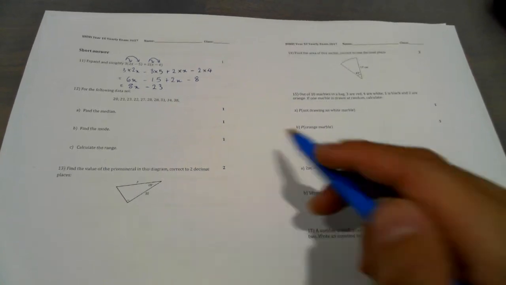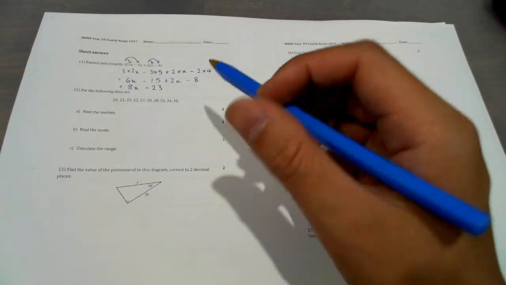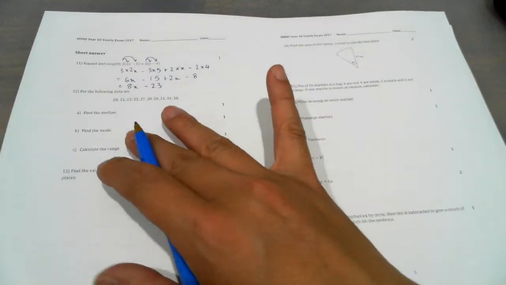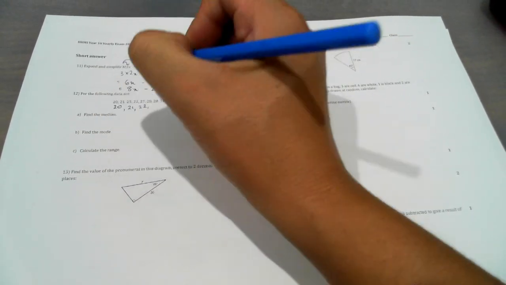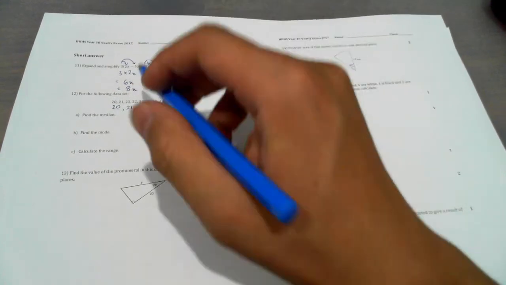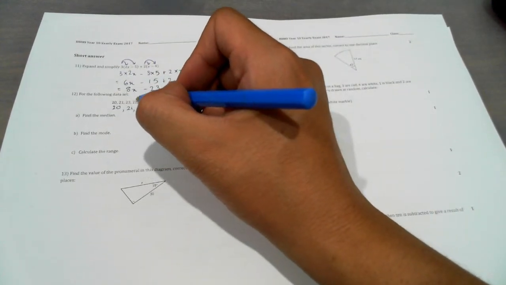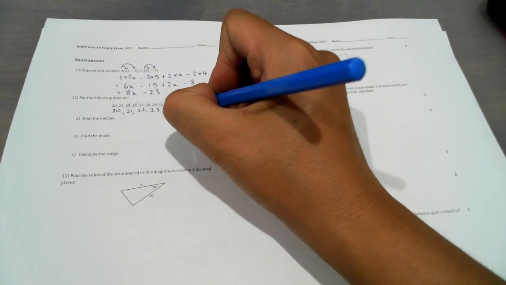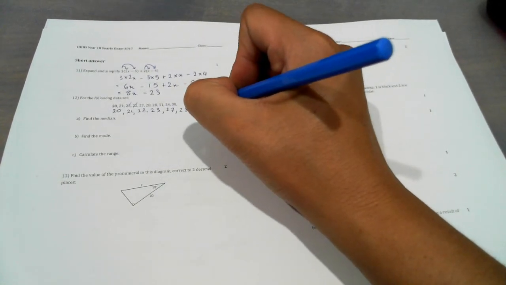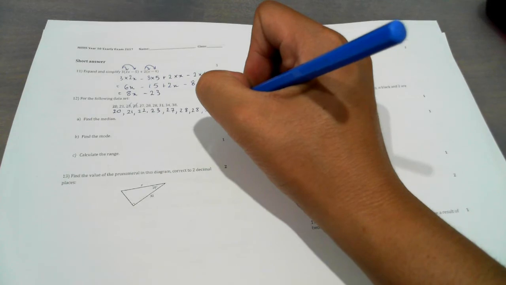Find the median. Okay, so make sure they're in order first. They're not in order, so I'm just going to write it in order. So we should have 20, 21, 22, 23, 27, and the rest.